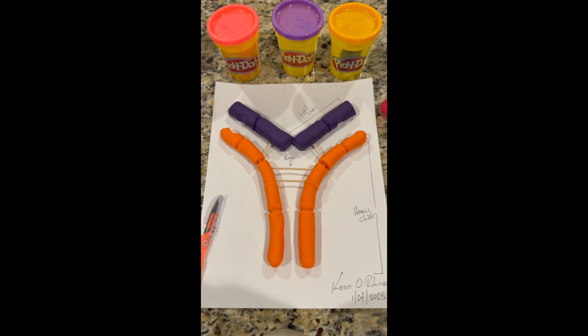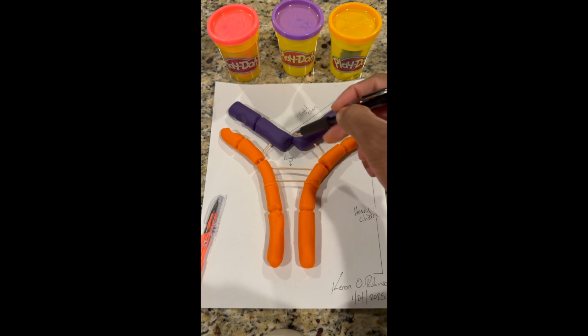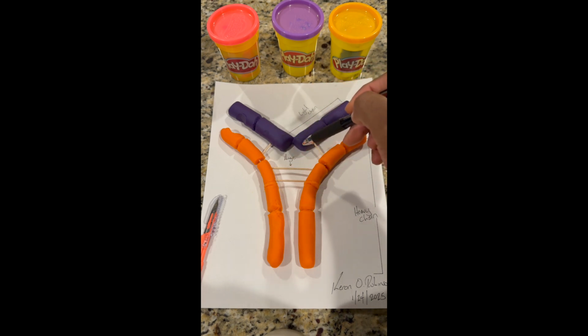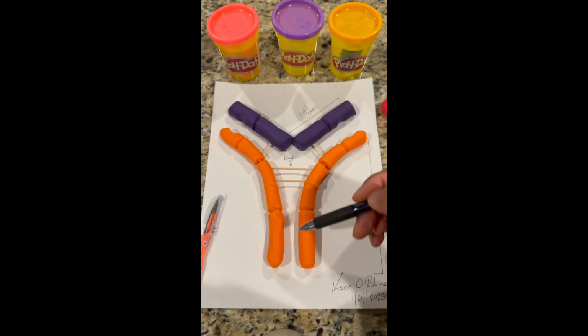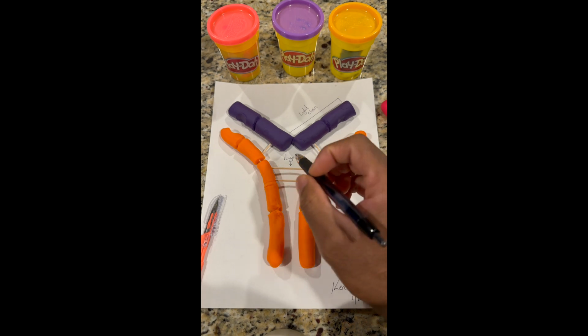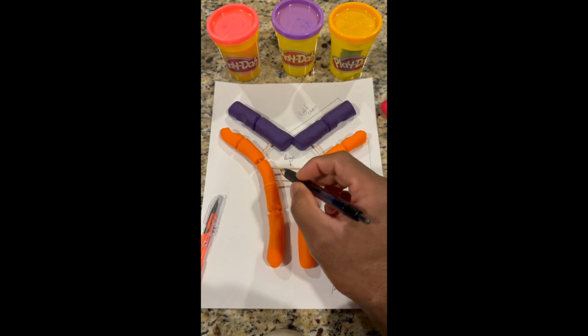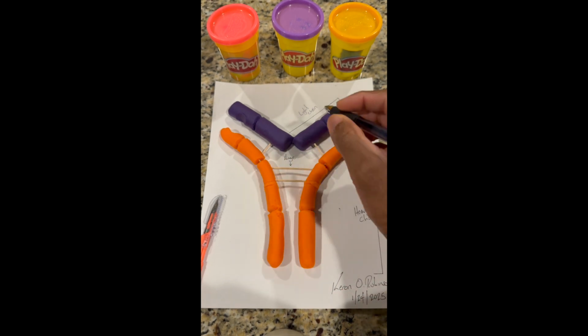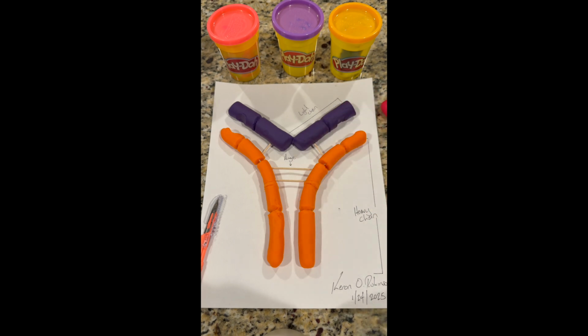So next, let's talk about the hinge region. So I've labeled it right here in the middle where the arms of the Y connect to the tail, right? So this is the flexible part of the antibody, which allows the arms to move and adapt so the antibody can bind antigens at different distances. Now, these bonds stabilize the antibody by linking the heavy chains together and connecting the light and heavy chains. Now, without these bonds, the antibody would lose its shape and functionality.